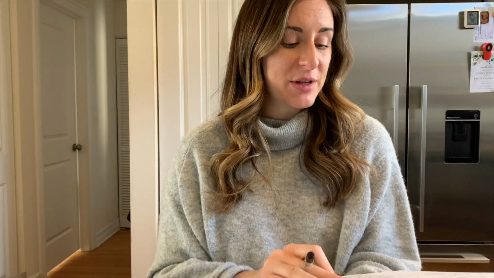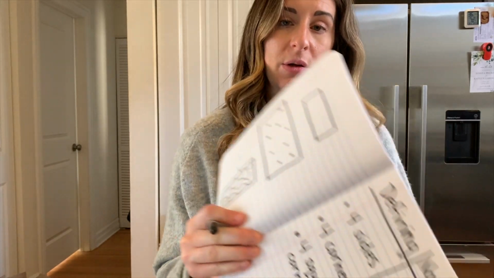Another thing I notice about my rectangles is that they're not all facing the same way. So that means they're facing different directions. Again, do not worry about spelling, just try your best, but I'm writing facing different directions.